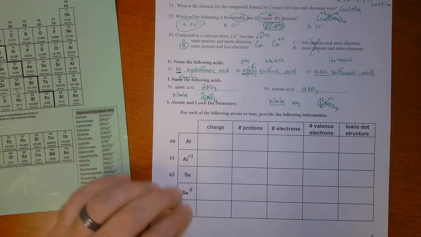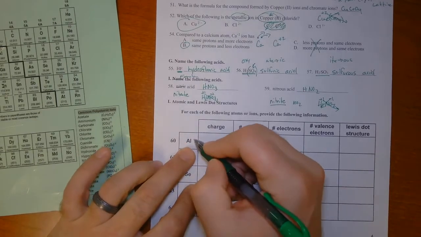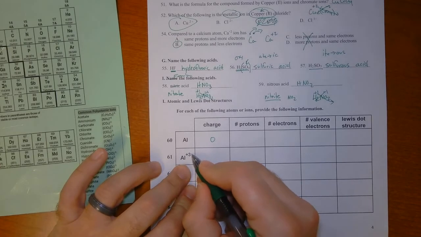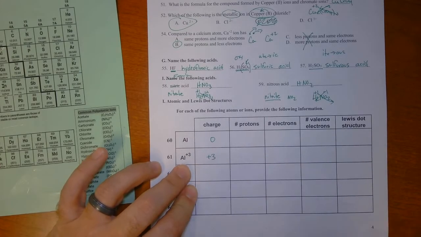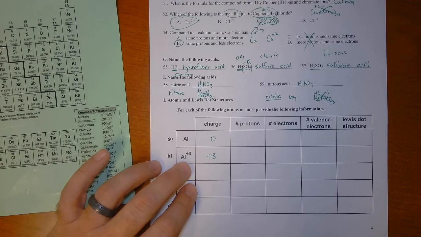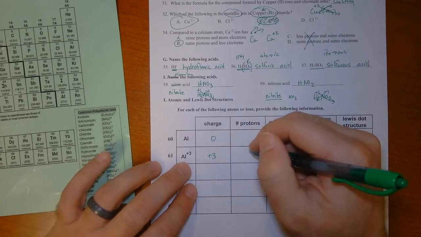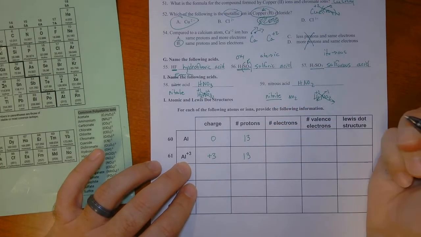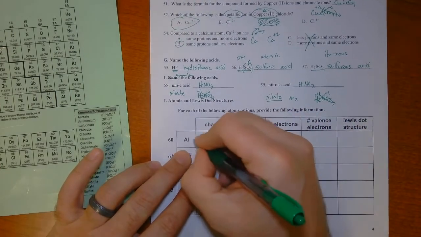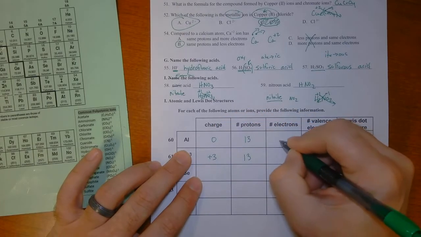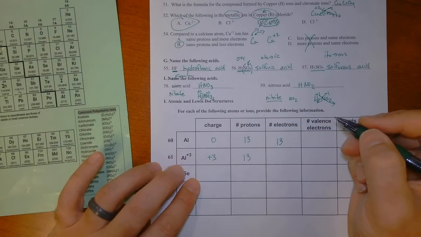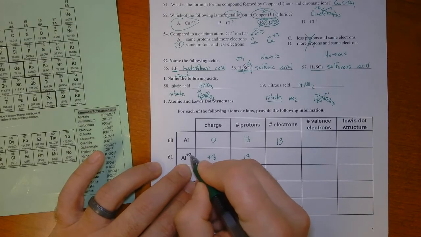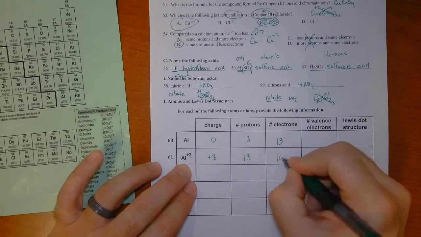All right, so aluminum without any charge on it is 0. Aluminum with a charge on it, its charge is given with a +3. Number of protons. Aluminum will always have the same number of protons, 13. Number of electrons. Because there's no charge on it, protons must equal electrons, 13. Because there is a charge on it, how did it get a +3? Well, it got rid of 3 electrons, so I'm going to have 10 left.